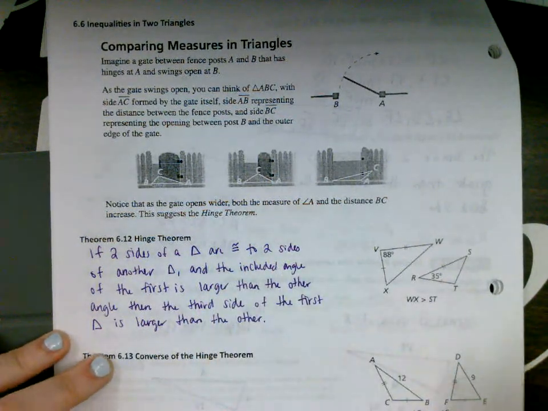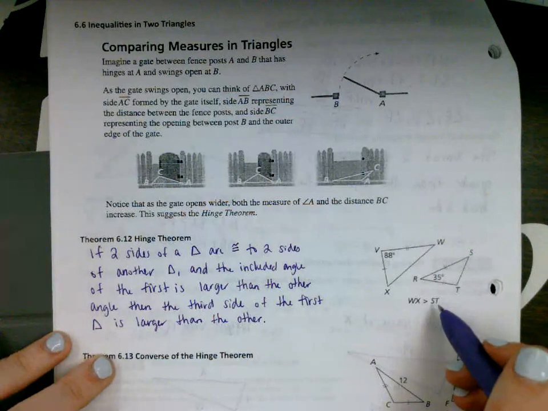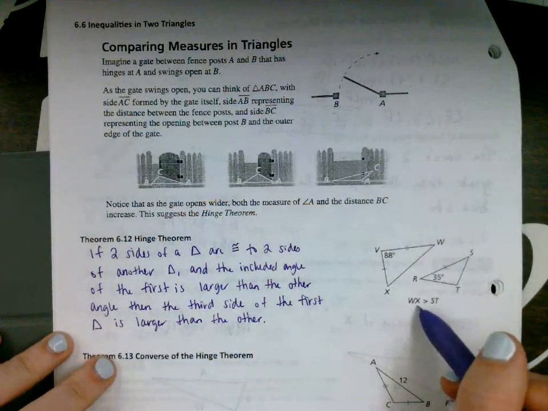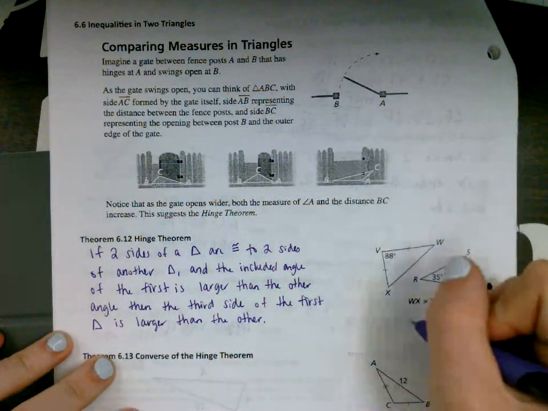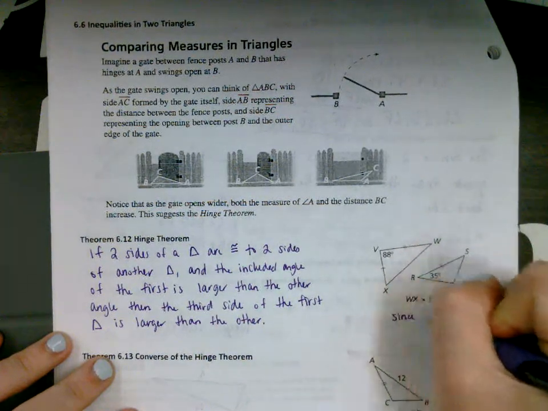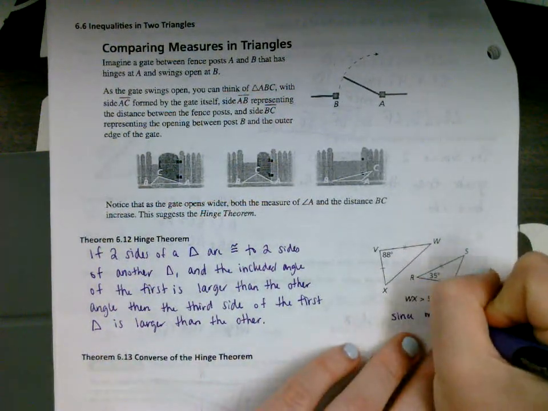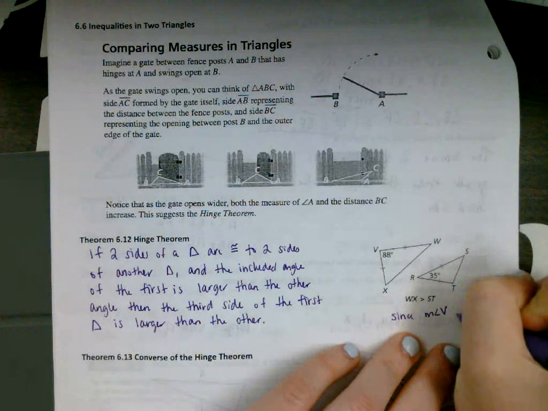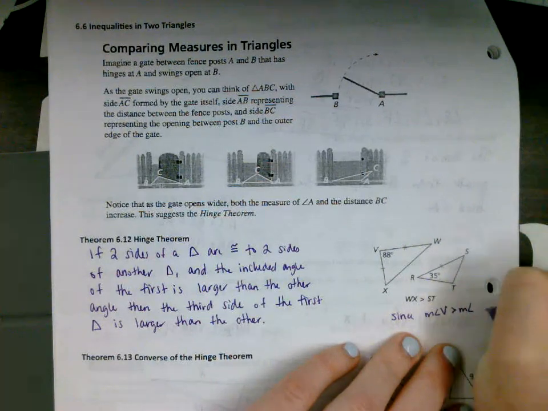Okay, so if I'm looking at that in terms of these pictures over here, we know that WX is greater than ST since the measure of angle V is greater than the measure of angle R.